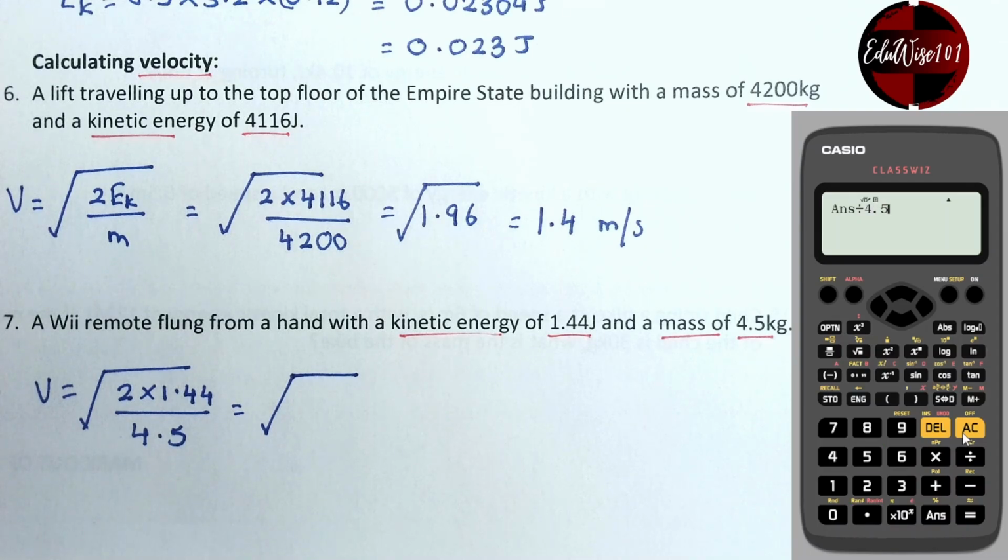Hold on, that wasn't correct, was it? So 2 times 1.44, the answer, okay, why is it giving me in fractions? 2.88, okay, divide that by 4.5. That was 16 over 25, which is 0.64.